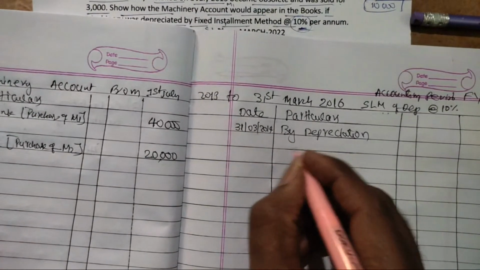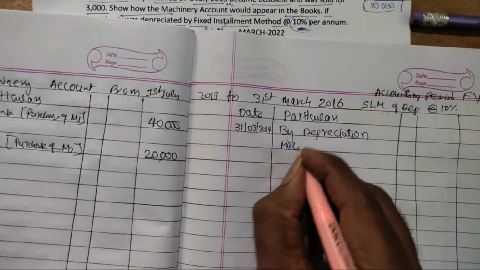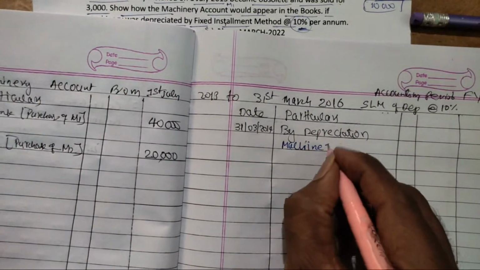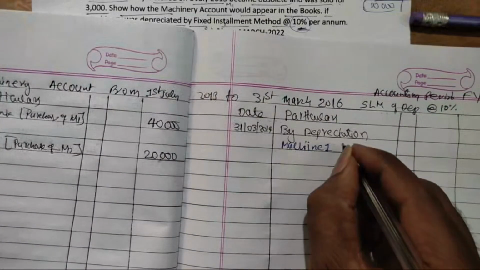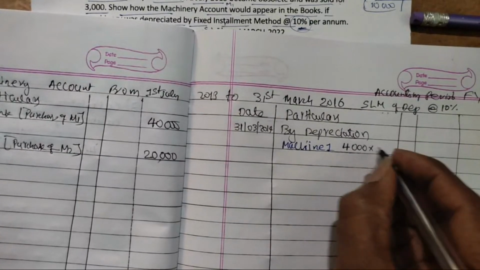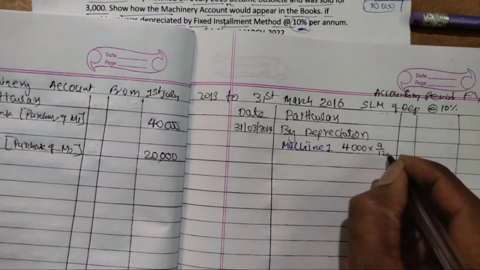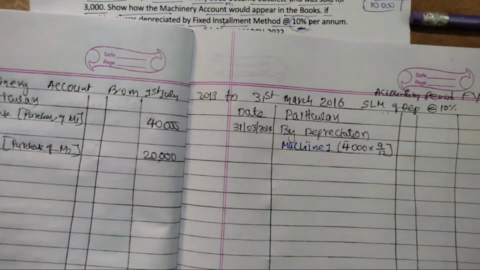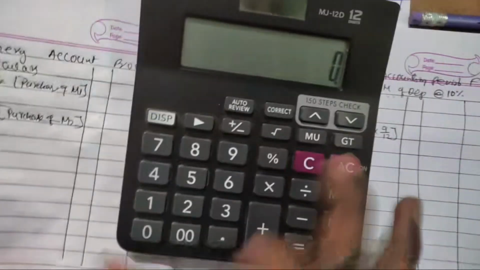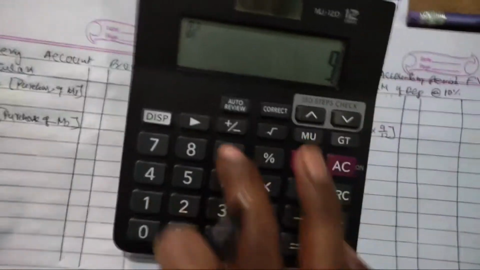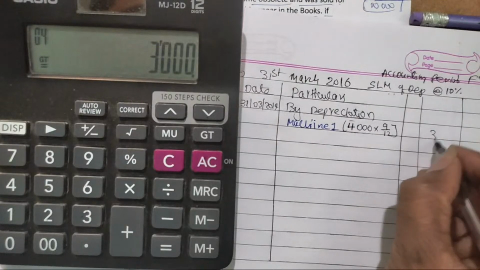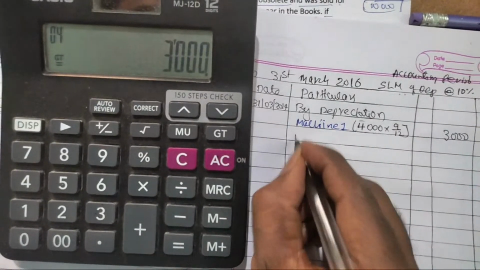So depreciation for machine 1, machine 1 I am calculating. Machine 1 per annum depreciation is how much? 4,000 per annum, but it is used for 9 months, so 9 by 12. Okay, it will be 4,000 into 9 by 12. So 4,000 into 9 divided by 12, 3,000. Take 3,000.